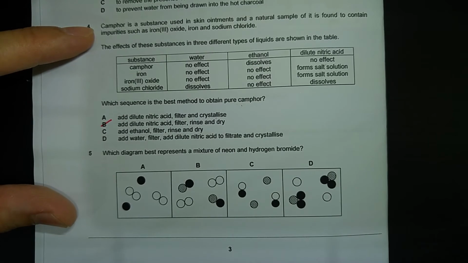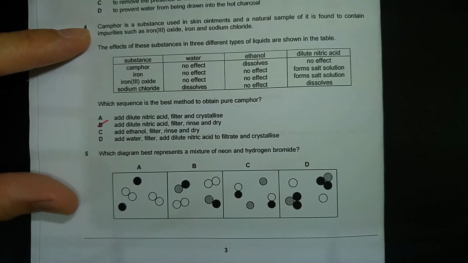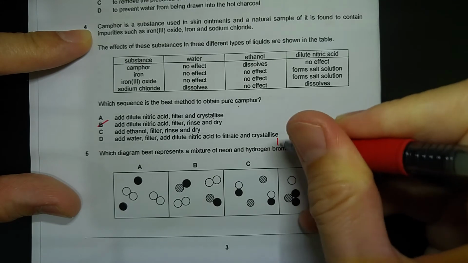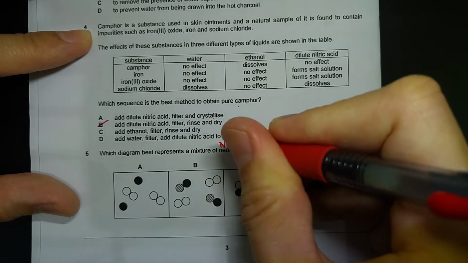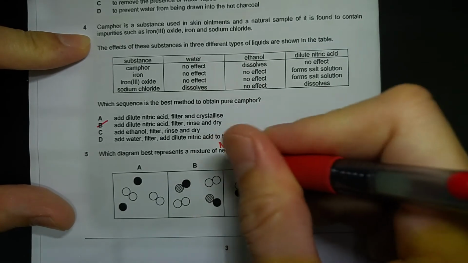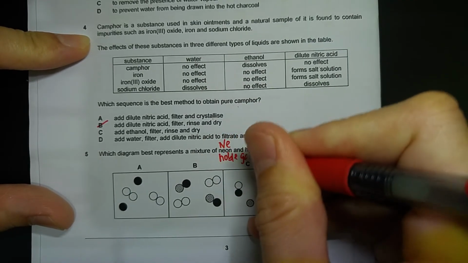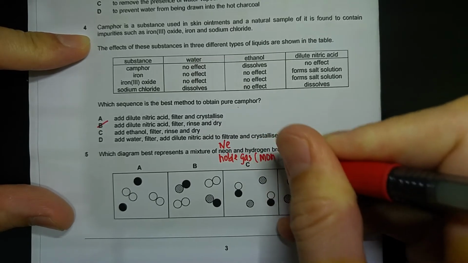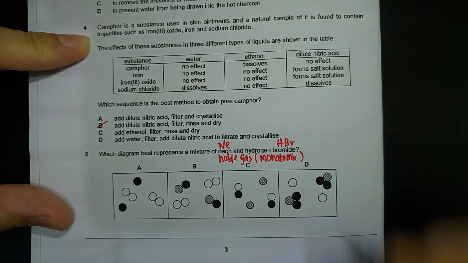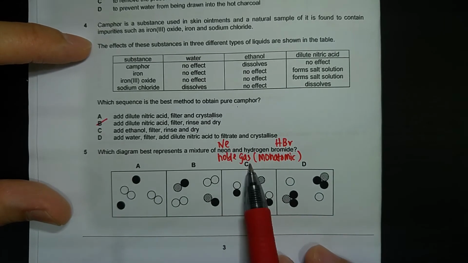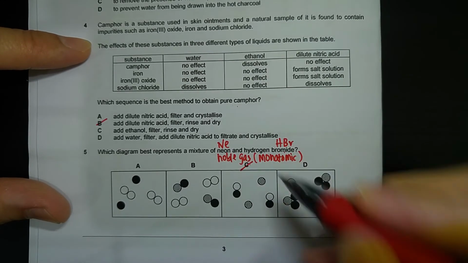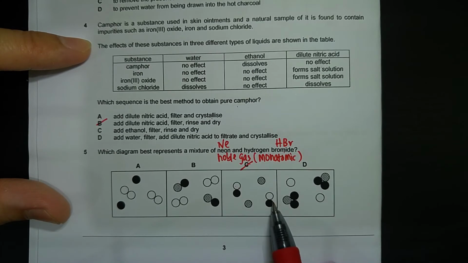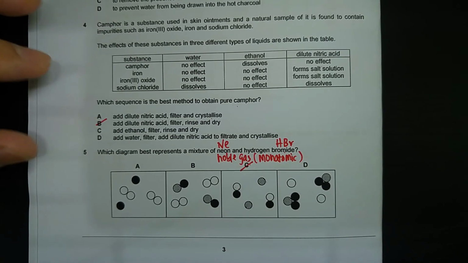Which diagram best represents a mixture of neon and hydrogen bromide? So hydrogen bromide, the formula is HBr. And then you have neon. Neon is a noble gas, and noble gas basically is monatomic, 1 atom only. So this is 1 atom, neon. Hydrogen bromide is 2 atoms. So which diagram best represents that? That would be C. So this one would be hydrogen bromide, HBr, and this would be the neon.